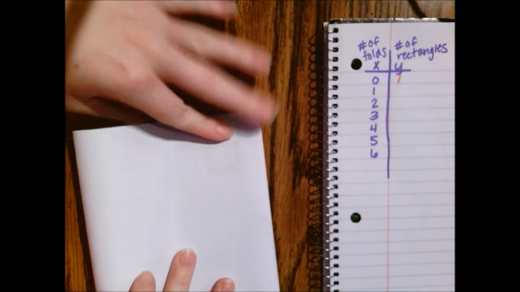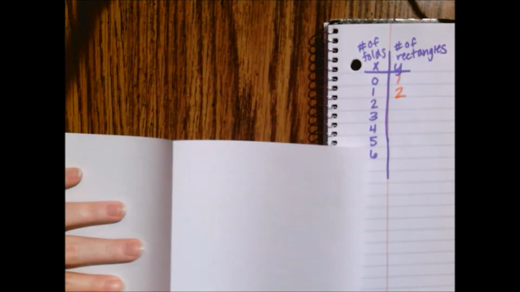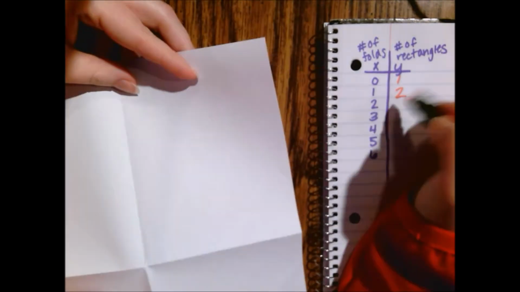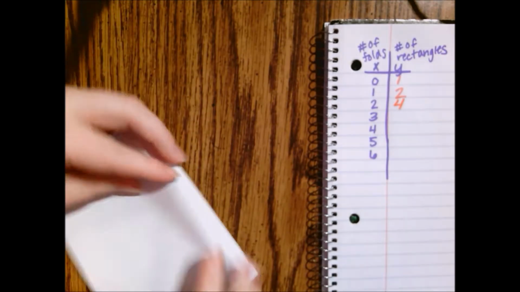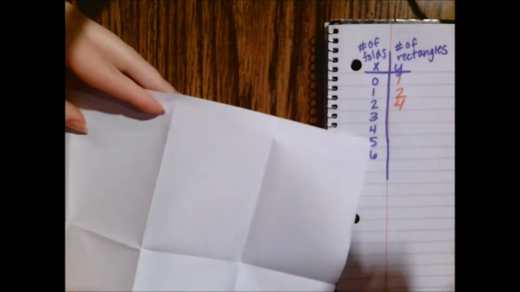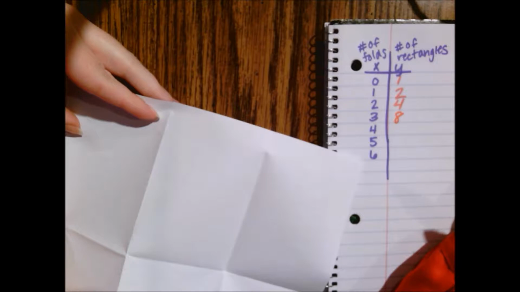Now, after we fold the paper once, and I fold it in half once, when I open it back up, I'm going to notice that there are two rectangles now formed by my paper. When I fold my paper twice, when I open it back up, I'm going to find four rectangles. When I fold it 3 times, I end up with 8 rectangles. Okay. What's the pattern that you're noticing here?